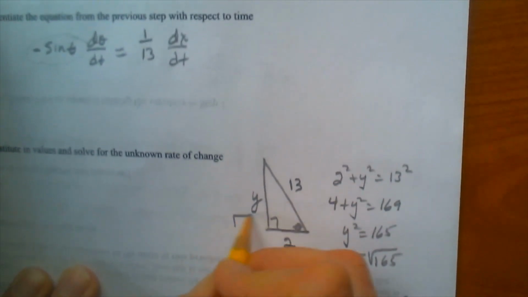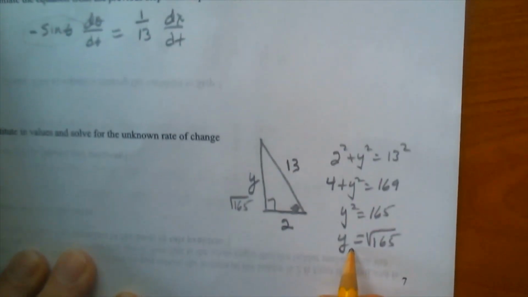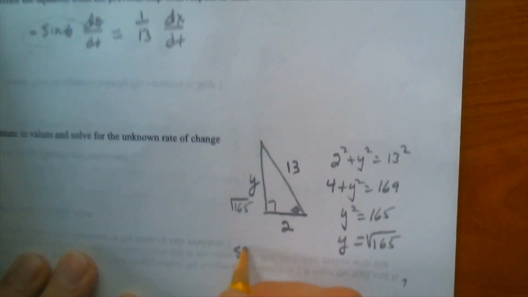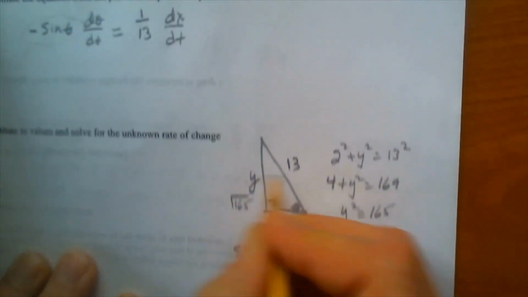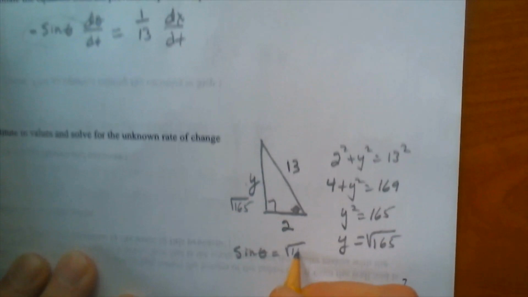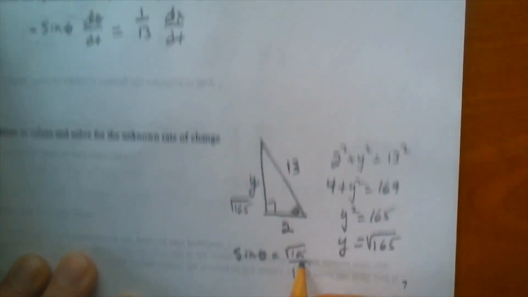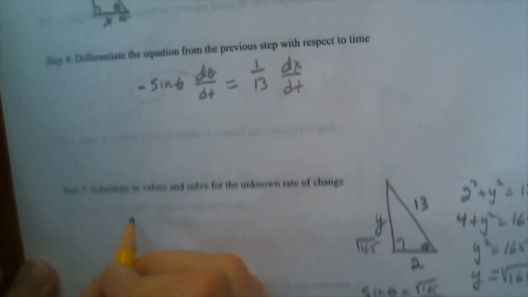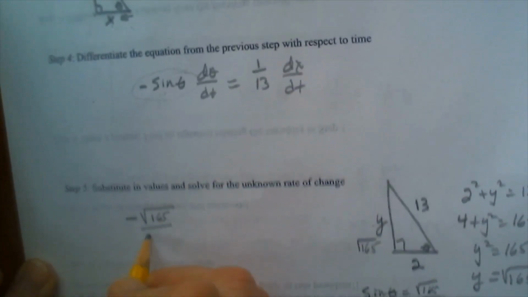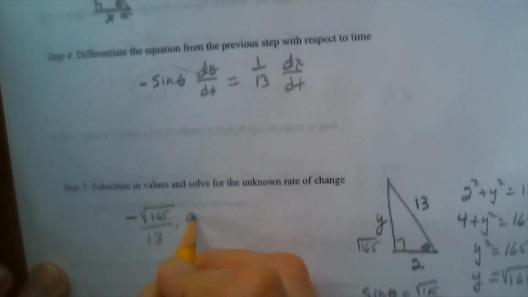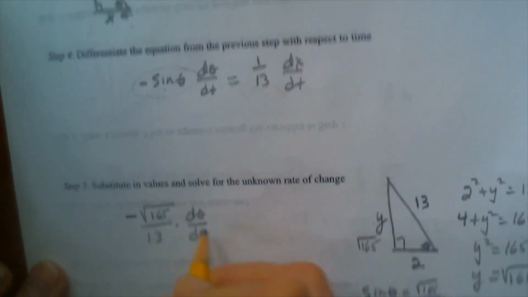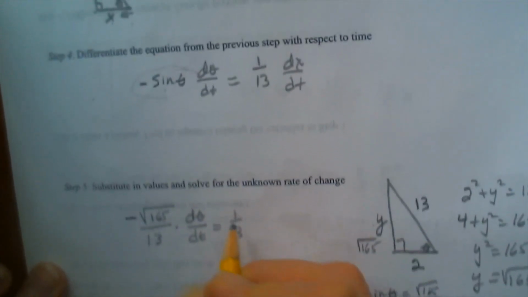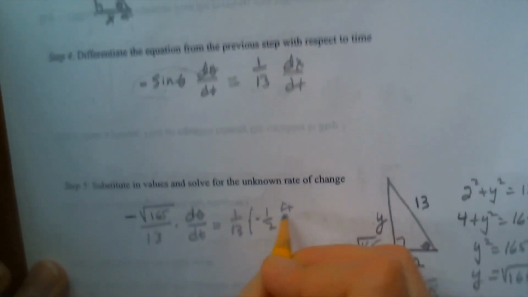So we can put the square root of 165 in. And now we know what the sine of theta is. The sine of theta, opposite over hypotenuse, is the square root of 165 over 13, and that's the number that we can substitute in when we do this work. So we have negative sine of theta, which is negative square root of 165 over 13. d theta dt is what we're being asked for, is equal to 1/13, and dx dt is negative 1/2 foot per second.